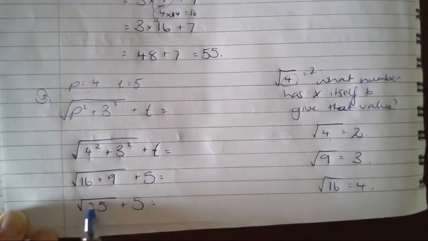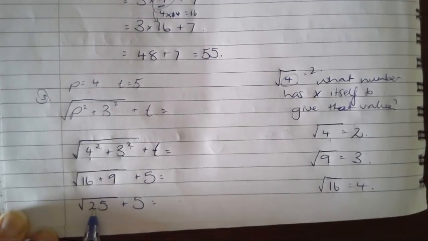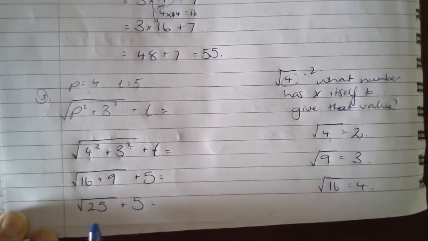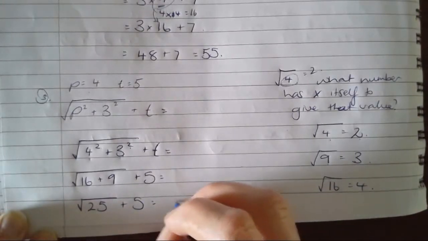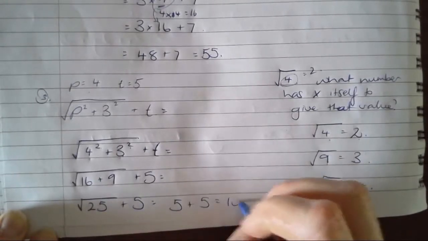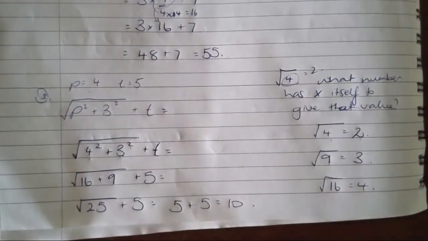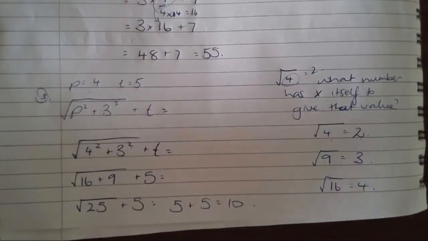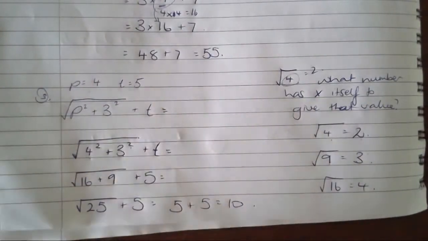And now that this is just a value under here, I can actually work out, alright, what's the square root of 25? So what number has times itself to give that value? And that would be 5 plus this 5, okay, is 10. Alright, bit of a tricky example there. Alright, this is why I love algebra so much. It's got so many things combined all together with it.